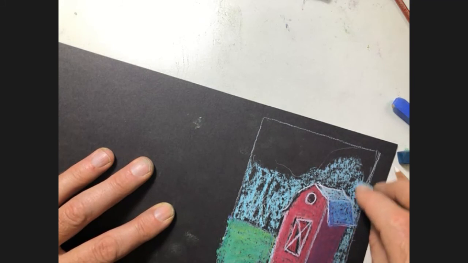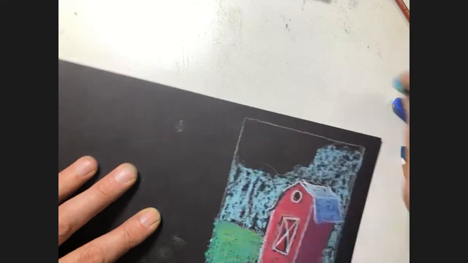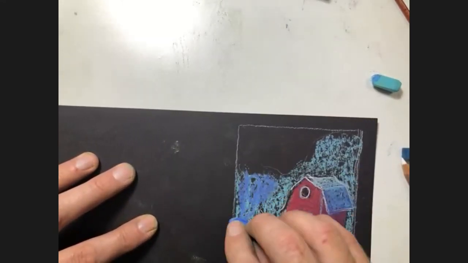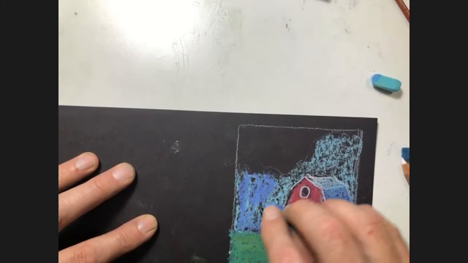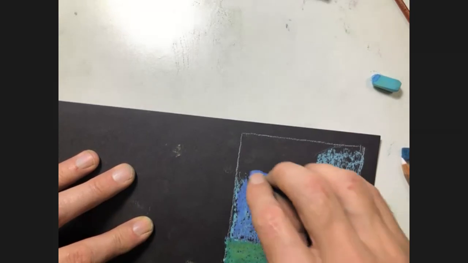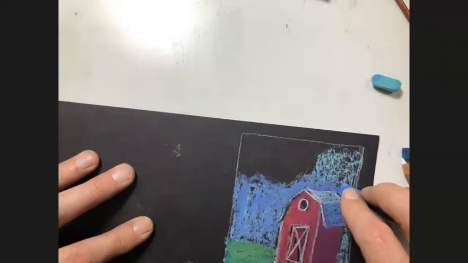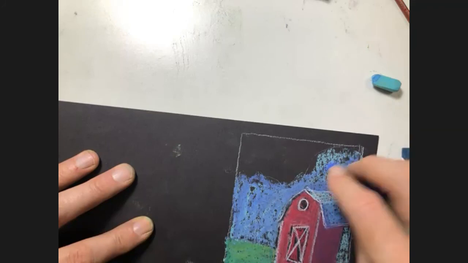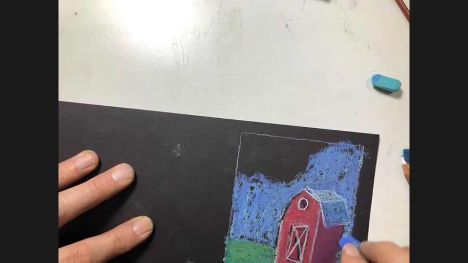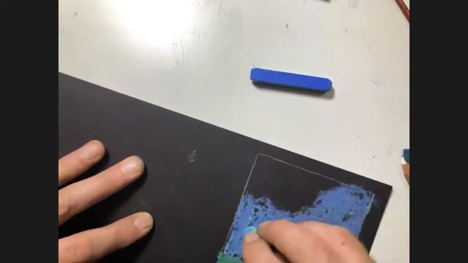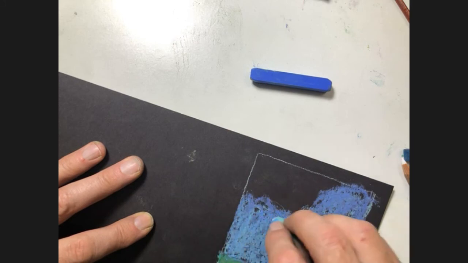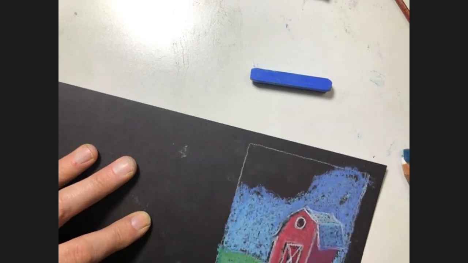So I am going to make sure that I get a little more contrast there. Get my lighter blue down below.